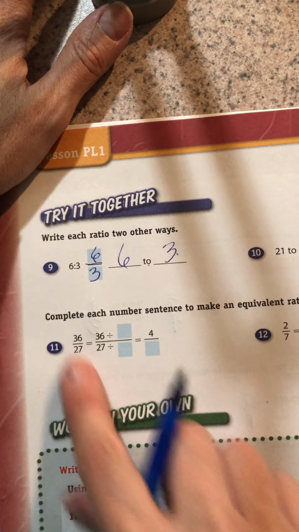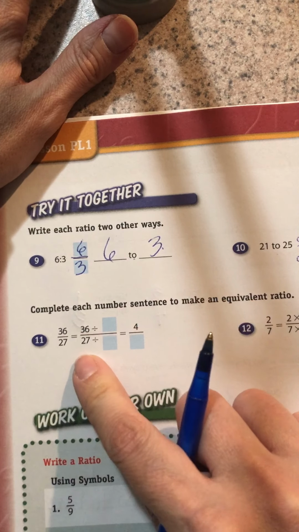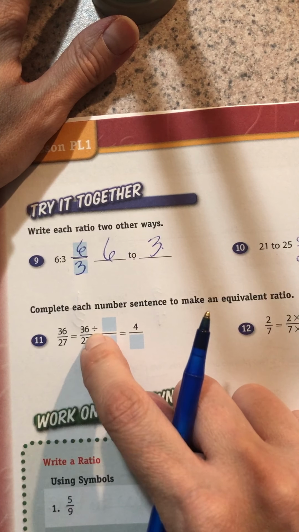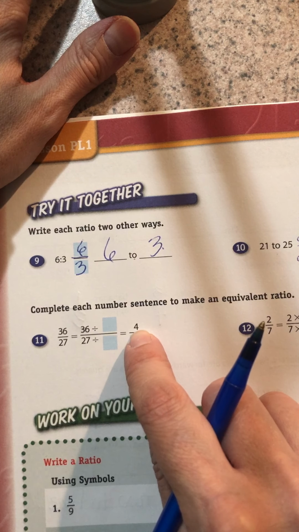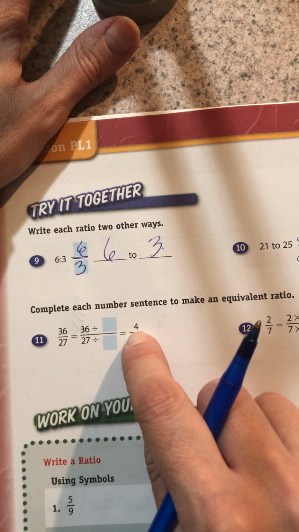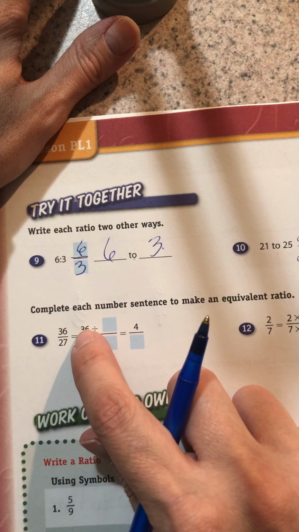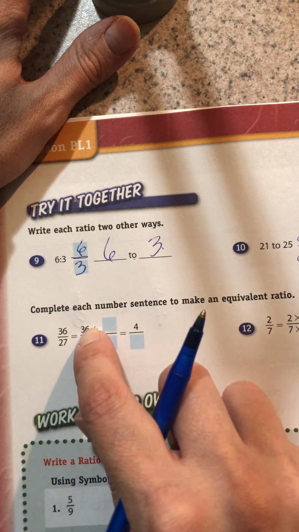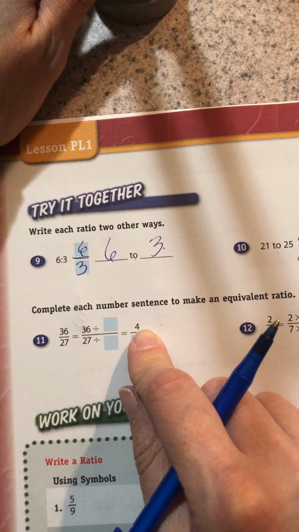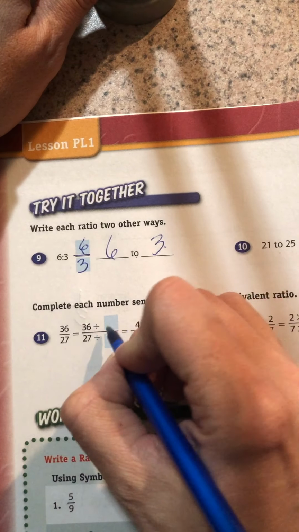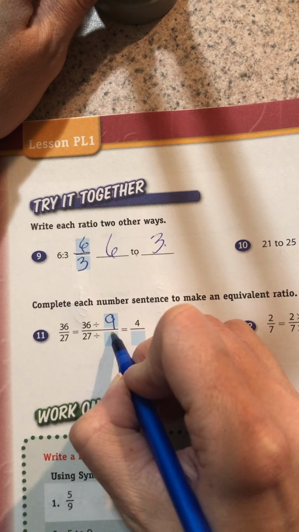All right. This one says we're going to complete each number sentence to make an equivalent ratio. So if I'm dividing here, it kind of gives you a hint because the answer is 4. So really 4 times what is 36? Or what divided by 36 is 4? Well, if you know your multiplication, or if you have your chart in front of you or your calculator, you know that 9 should go here. What I do to the top, I do to the bottom.